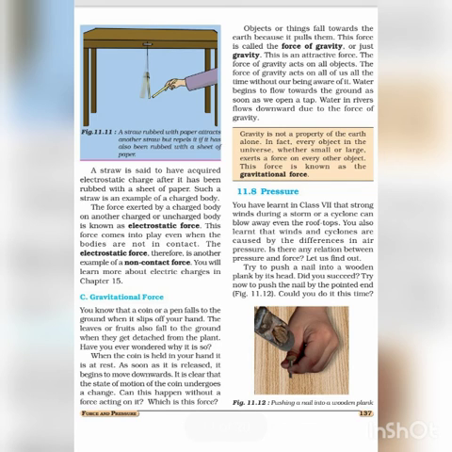Now we have talked about the different forces. Our next topic will be pressure.